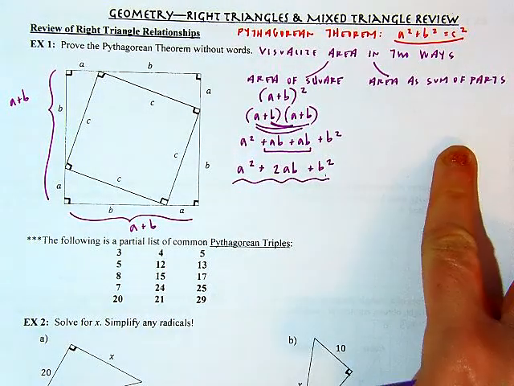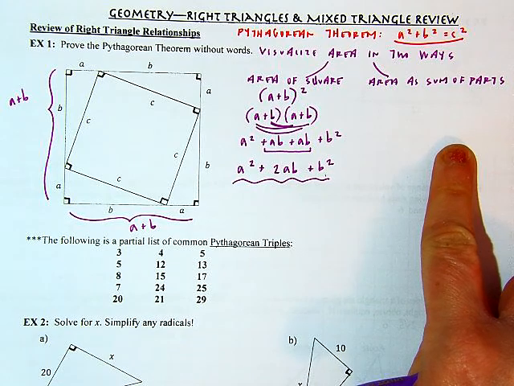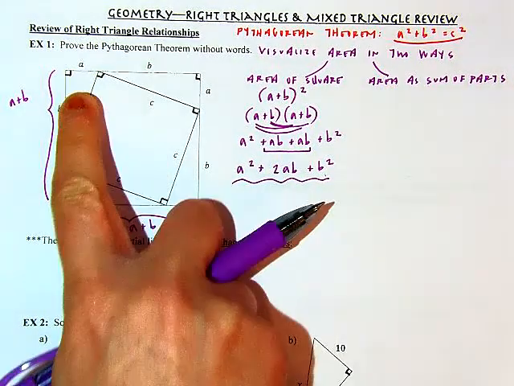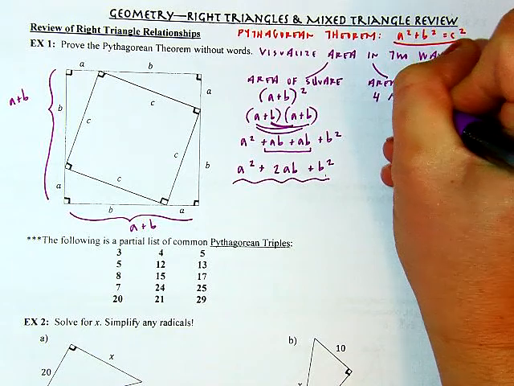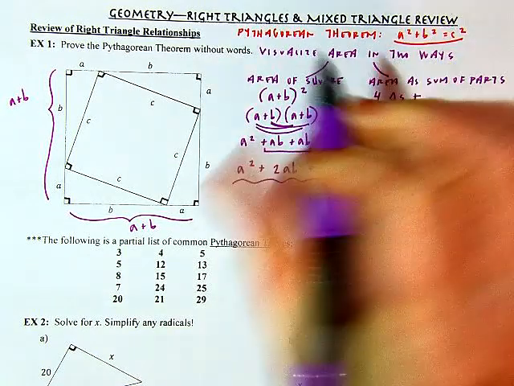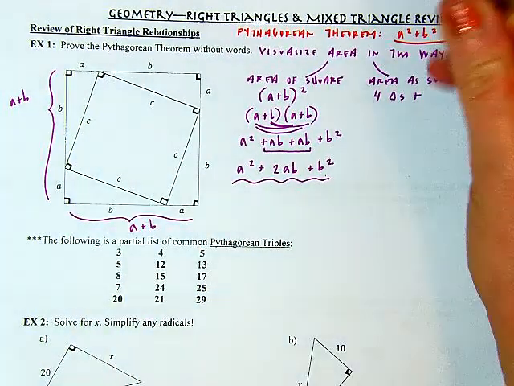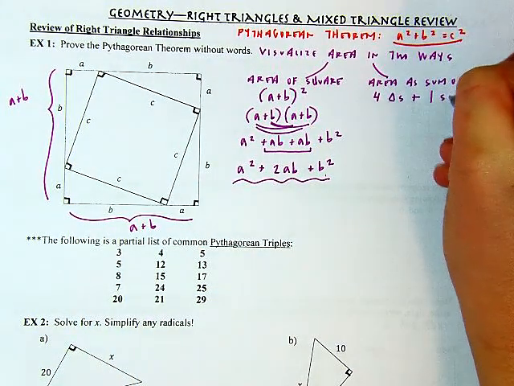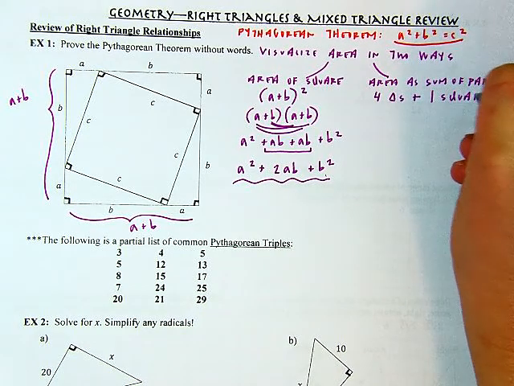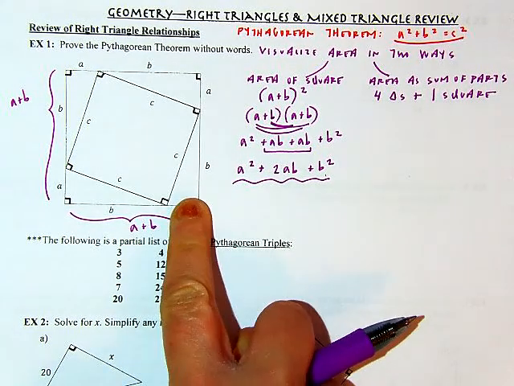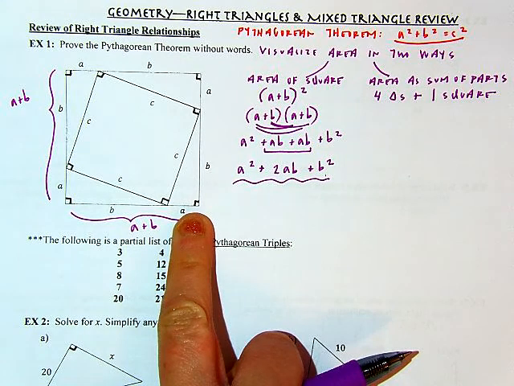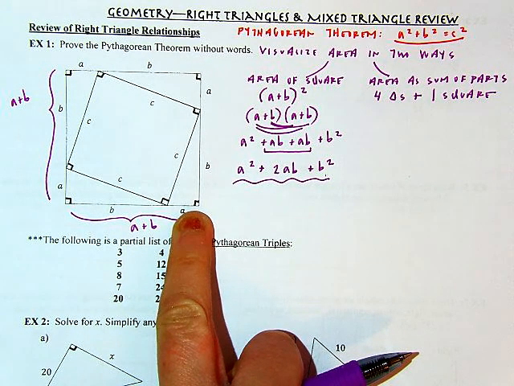Okay, but I could also tackle it as the sum of the smaller parts, and those smaller parts are these 4 right triangles and that one smaller square in the middle. So if I have each of these triangles, let's say I look at this one, they all have legs of A and B. So that's the base and the height.